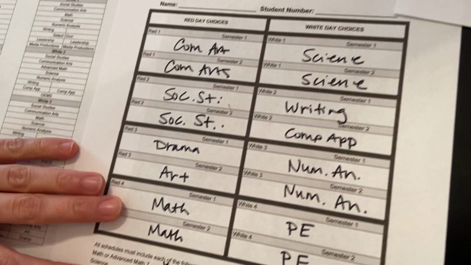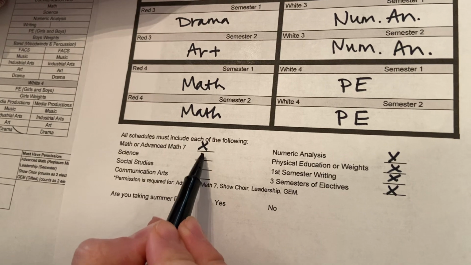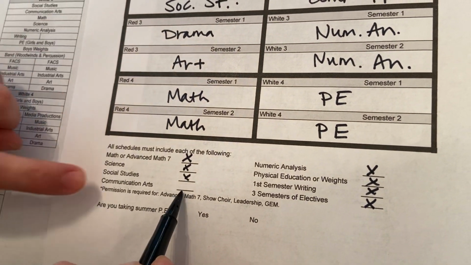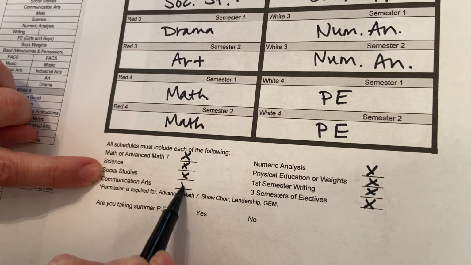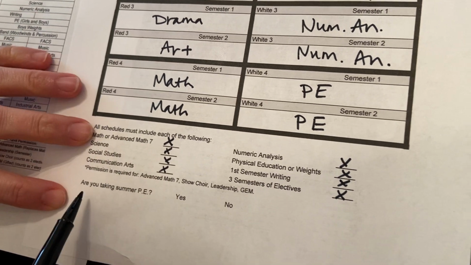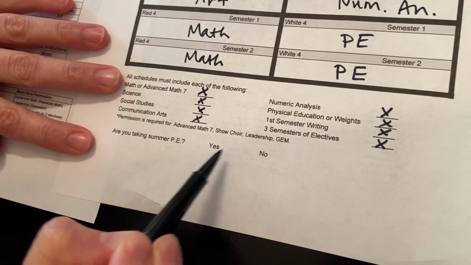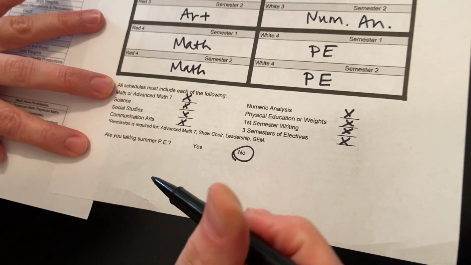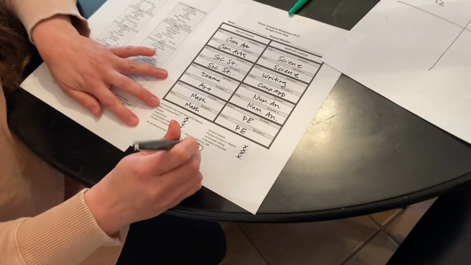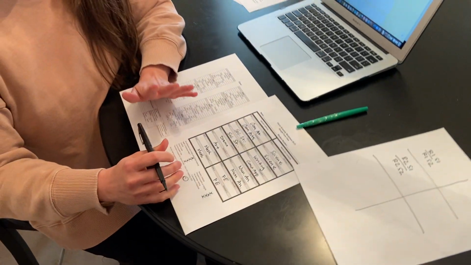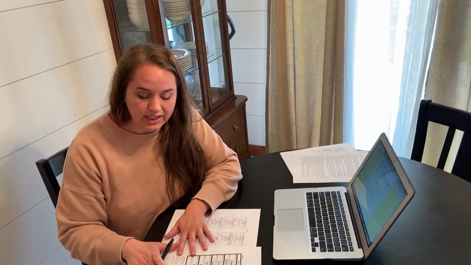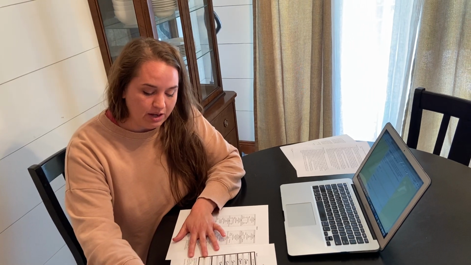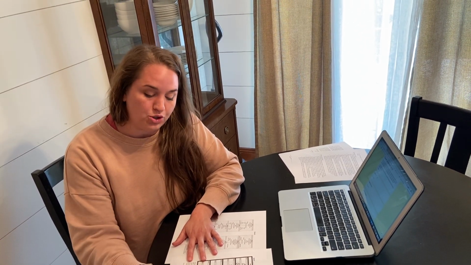So I'm going to go down to my check boxes. I filled in science somewhere. I filled in social studies somewhere. And I filled in comm arts somewhere. Yay. And so this question right here says, are you taking summer PE? That's just to remind me. If my answer to that is no, I'm not planning on taking summer PE, then I have to have PE somewhere on my schedule, okay? If I was taking summer PE, then I won't have to have PE on my schedule, and I can have 2 extra semesters to put electives, okay?